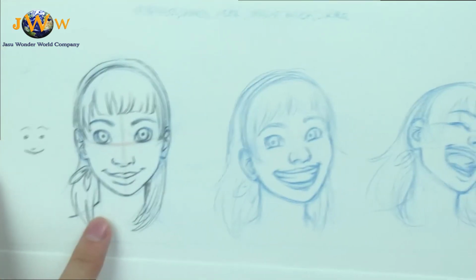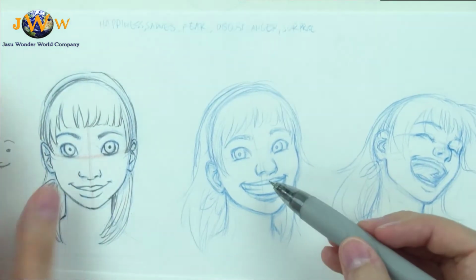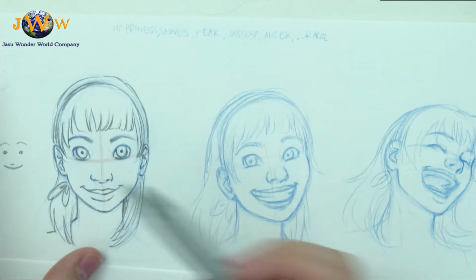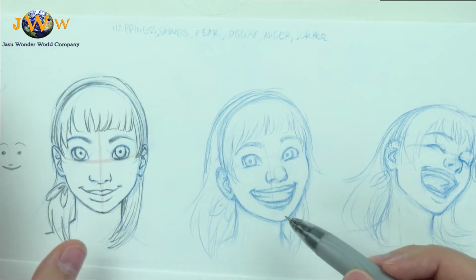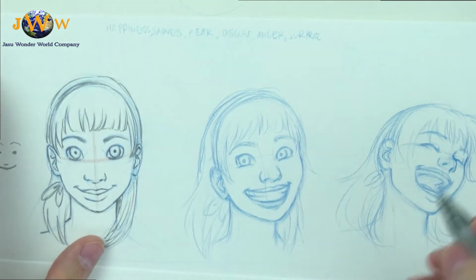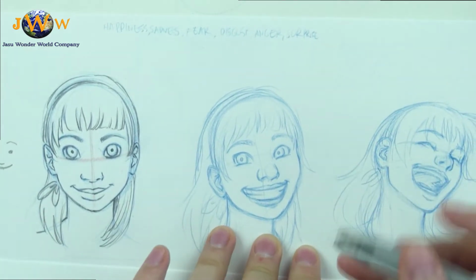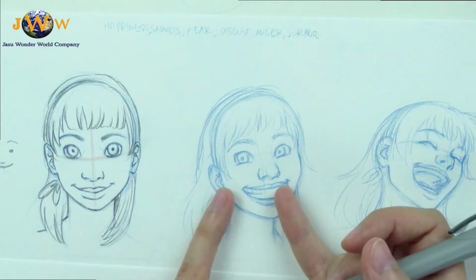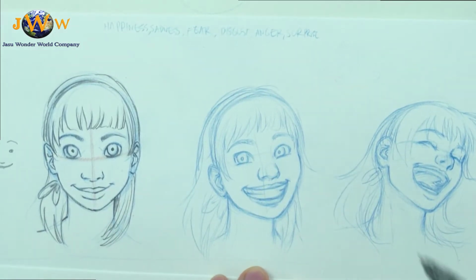But now let's move to a little more happy face and see what is different between the basic happiness and this medium level happiness. So I'm just going to point out the main things that change here compared to this one. I'm not going to draw the whole thing because that's just going to take too much time.